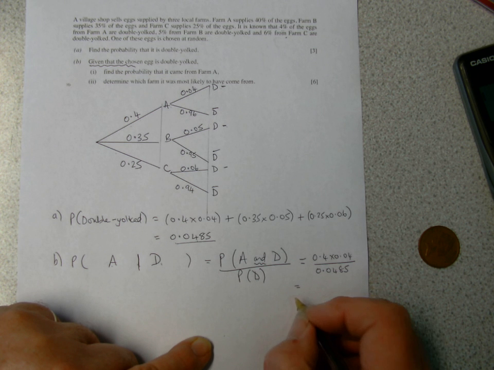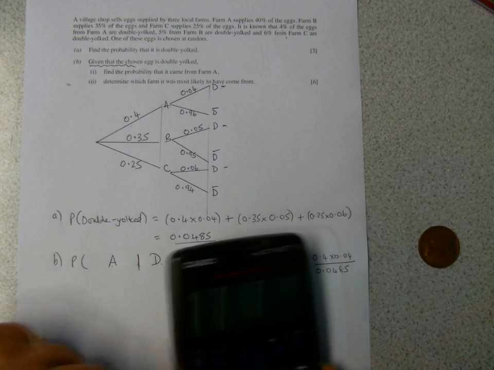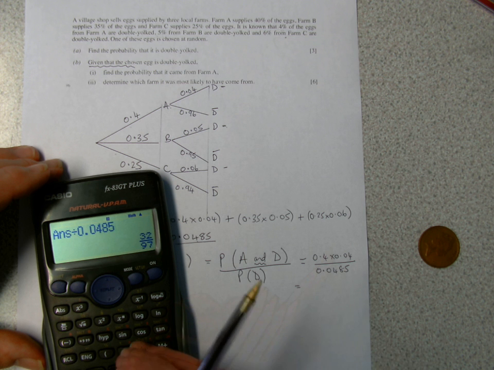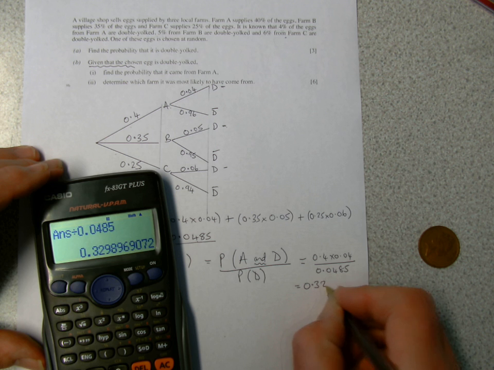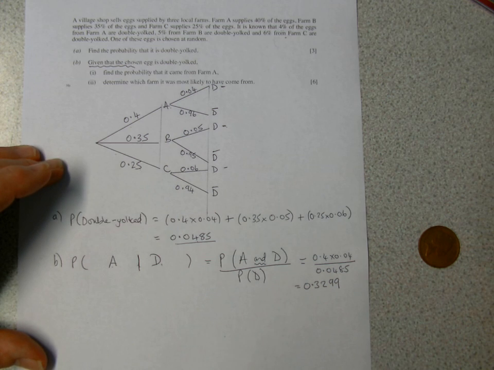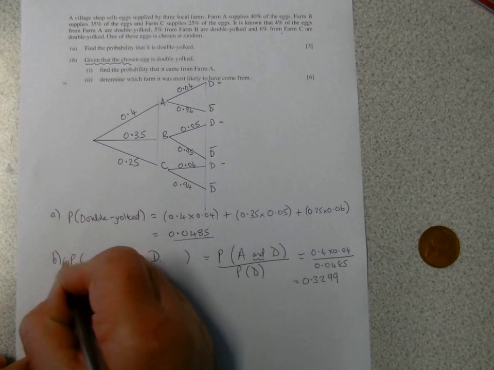And if you calculate that, written as a decimal, that's 0.3299 to 4 decimal places.